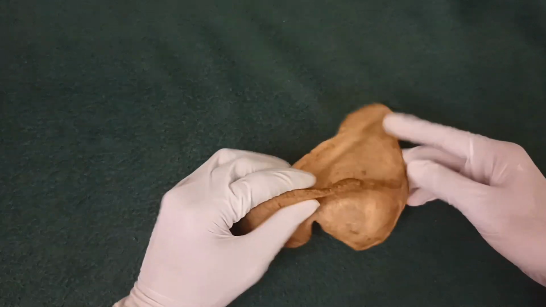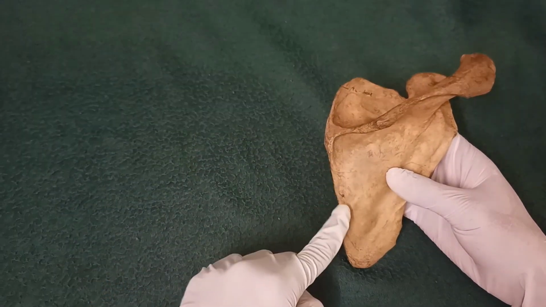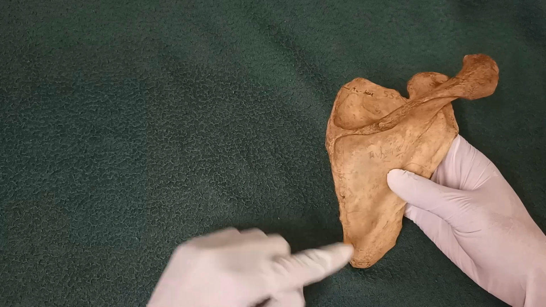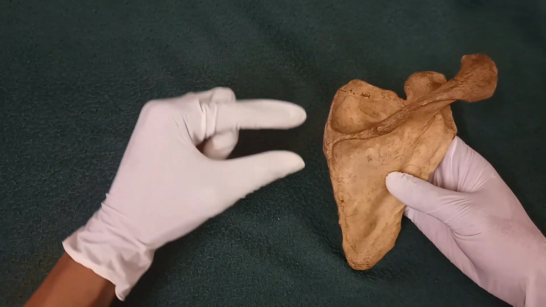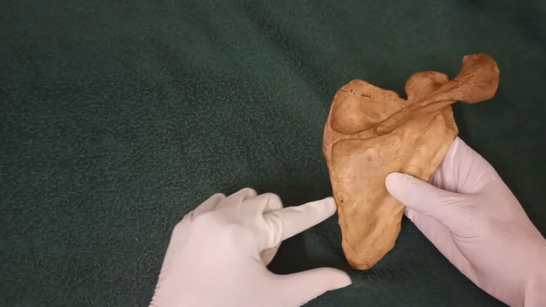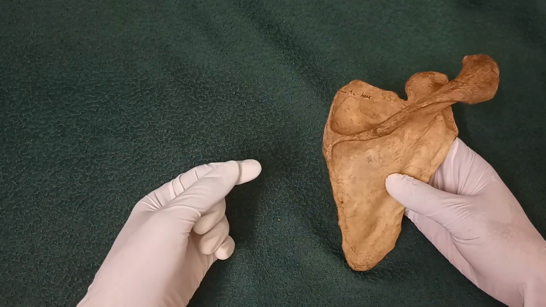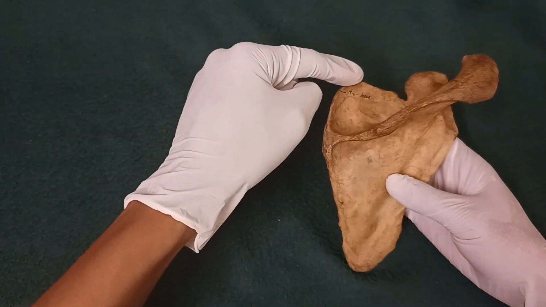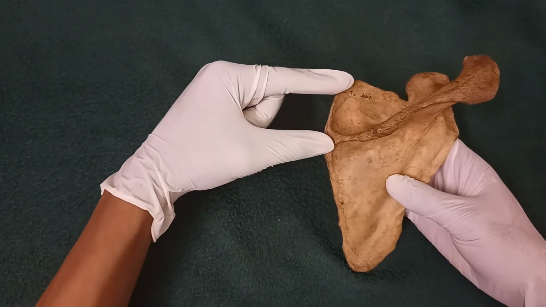On the dorsal aspect of the medial border, there is insertion of 3 muscles from top to down: levator scapulae, rhomboid minor and rhomboid major. So on the medial border, at its dorsal aspect, from the superior angle to the root of the spine, we have the insertion of levator scapulae.